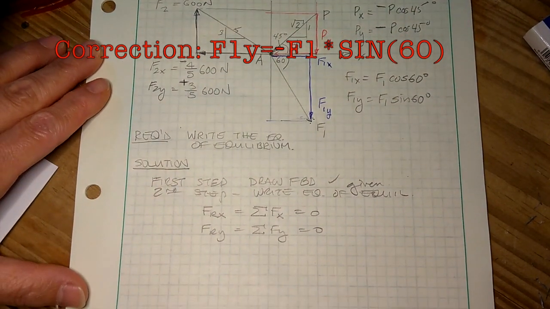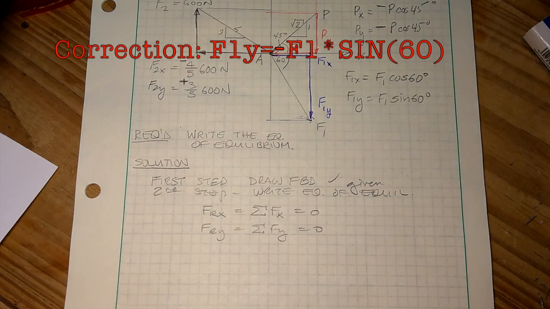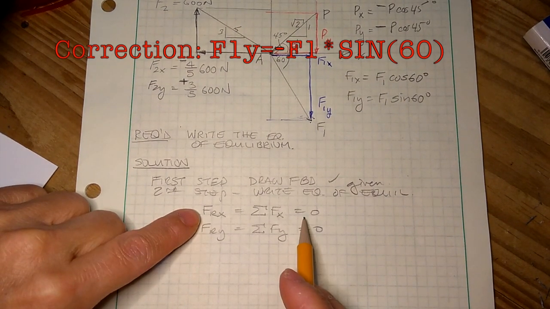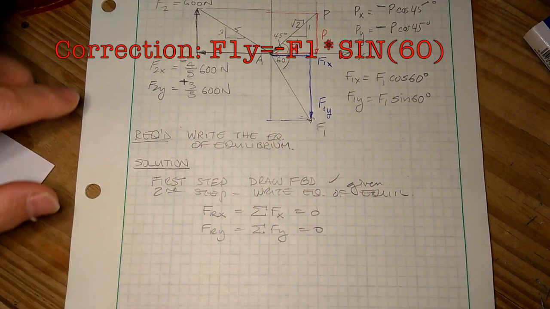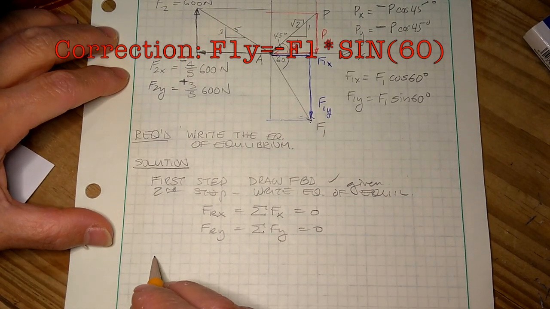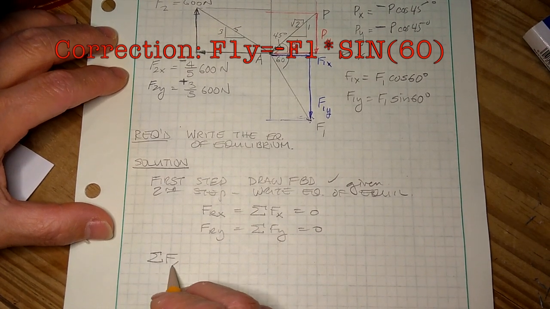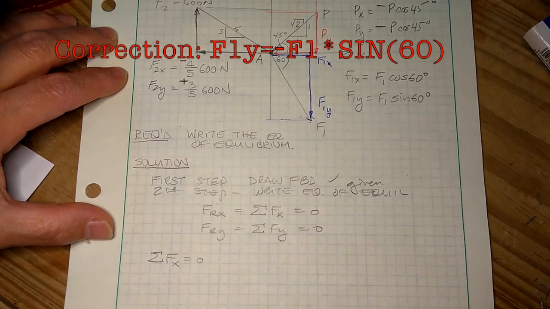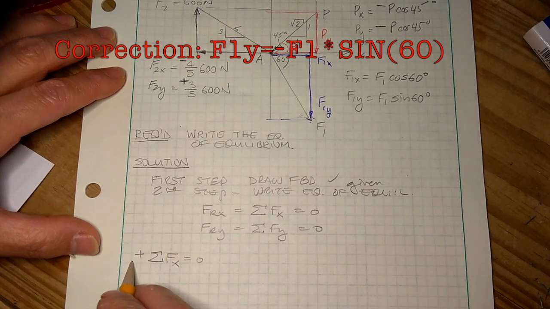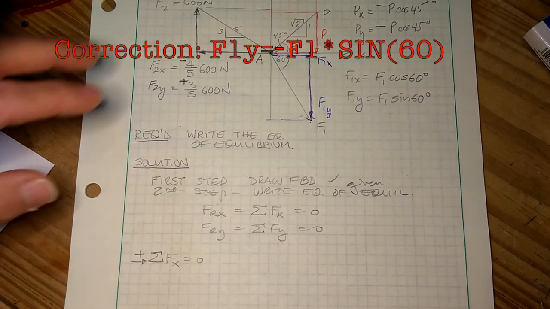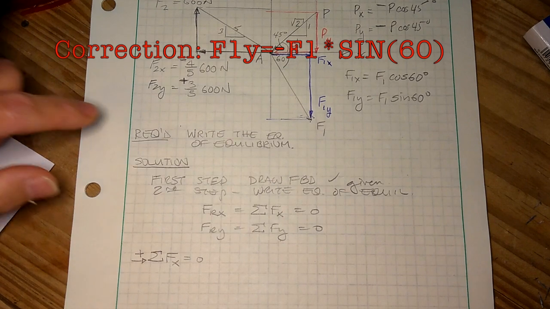So what I have is all the xy components. The next step is to add each of those x components, set it equal to 0, and same for the y. So we get the following. I'm going to sum all the forces in the x, set it equal to 0, and I'm just letting you know that the positive x direction is to the right.